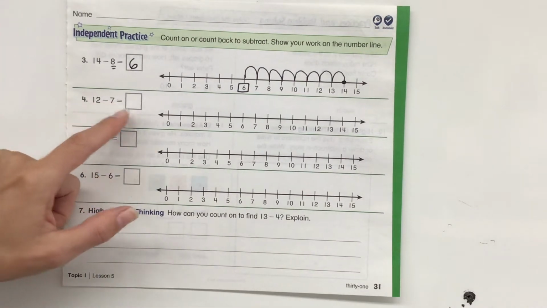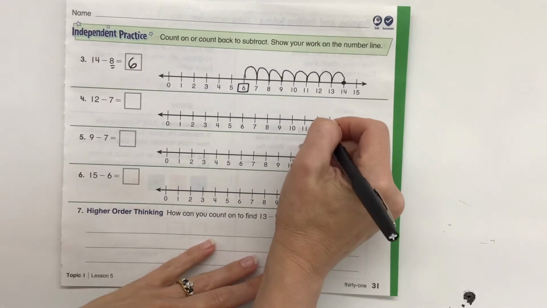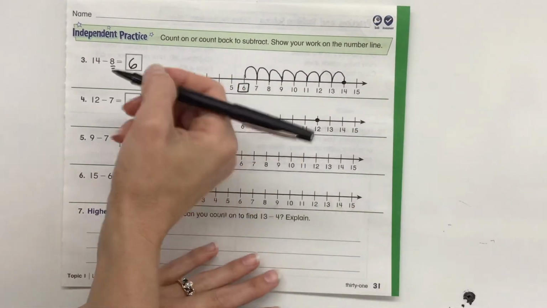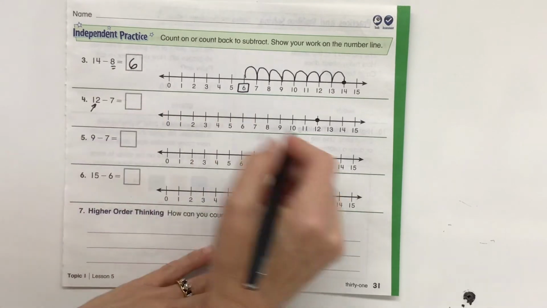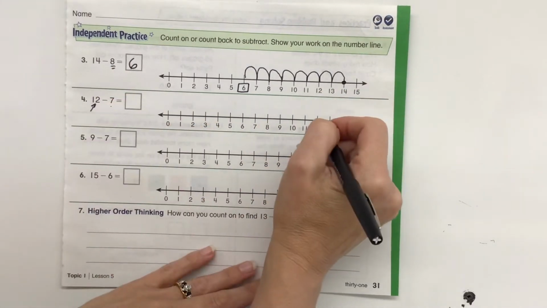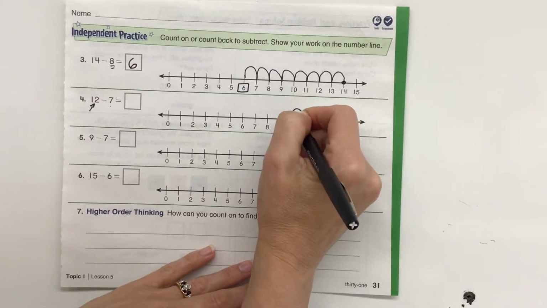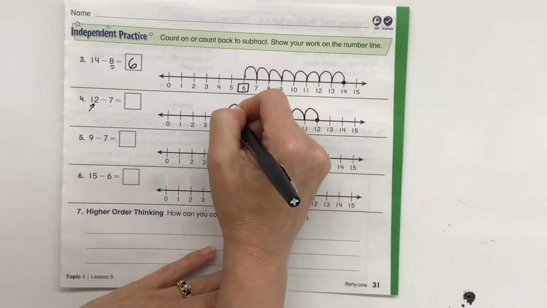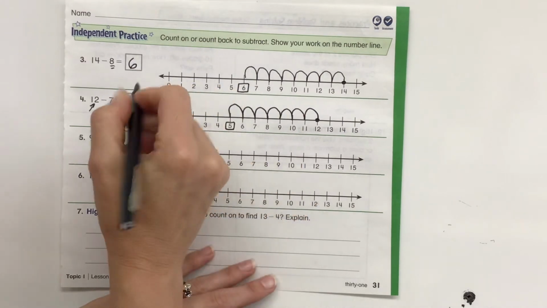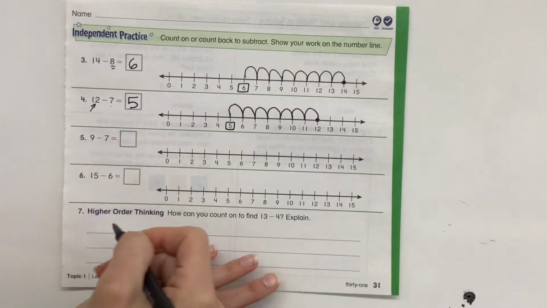12 minus 7 equals something. Well, I'm going to start at 12. And I'm going to count back 7 hops, right? Because I start at 12. And I'm going to count back 7. 1, 2, 3, 4, 5, 6, 7. Puts me at 5. So my difference is going to be 5.